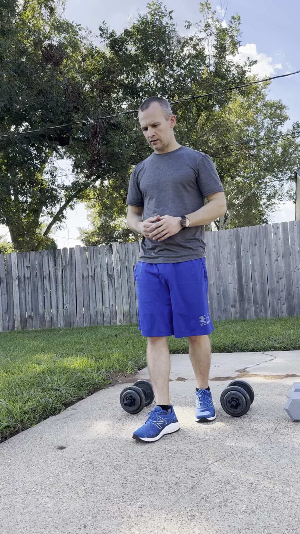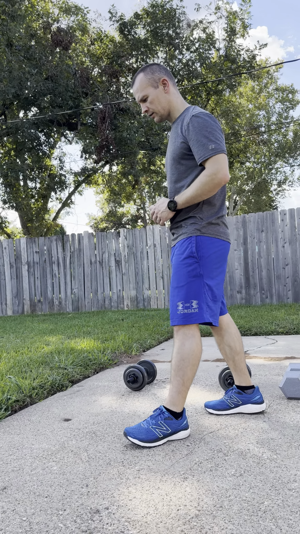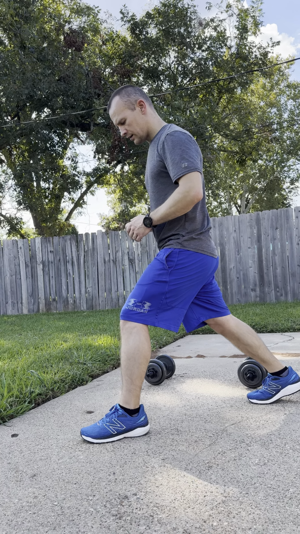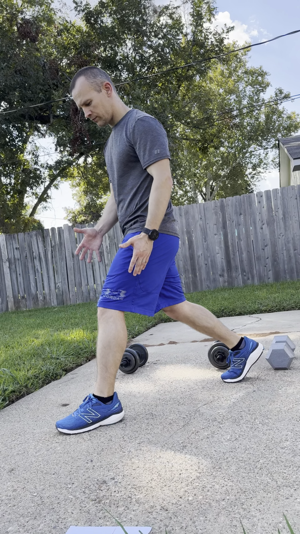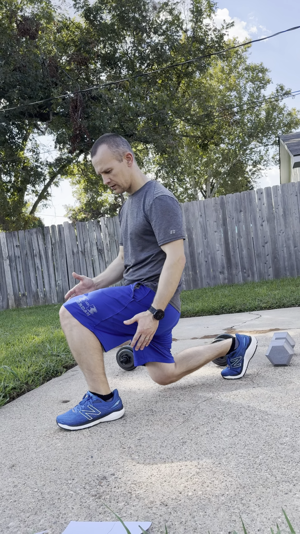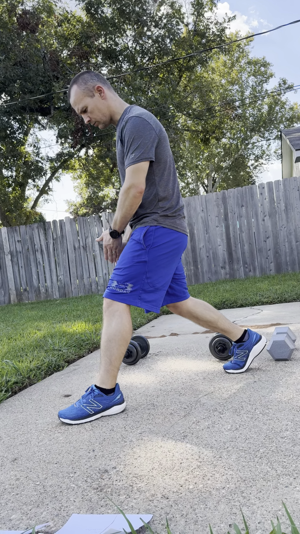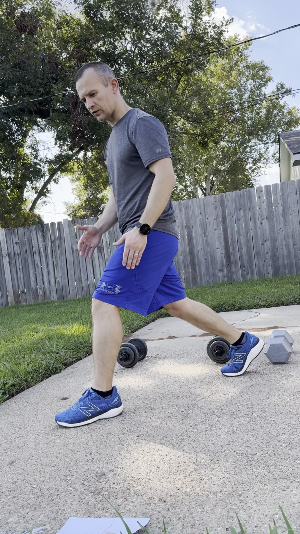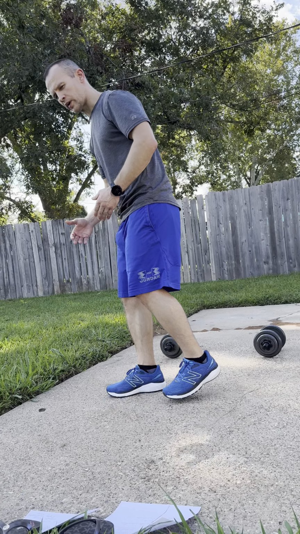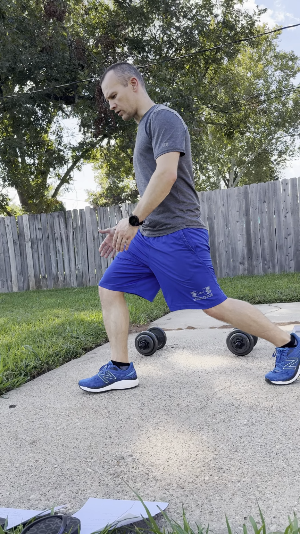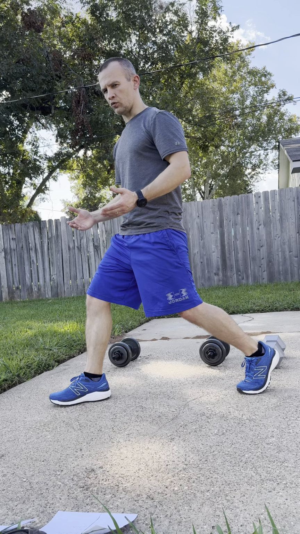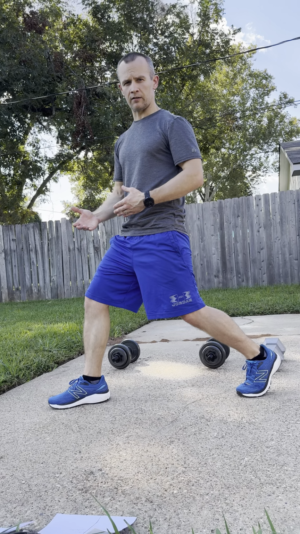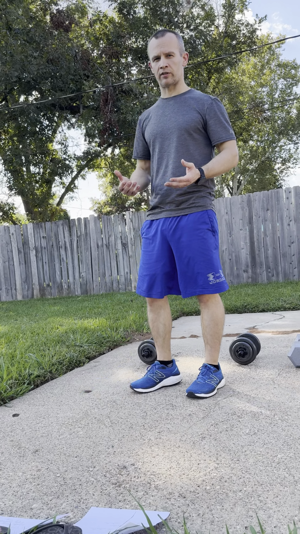So the invariant feature of a split squat is the movement of the knee. We're bringing the knee up and we're bending it, both knees. So that's going to be the same no matter how much weight I have or how fast I do it. You have to do that in order to do the movement. And same thing with the lunge.